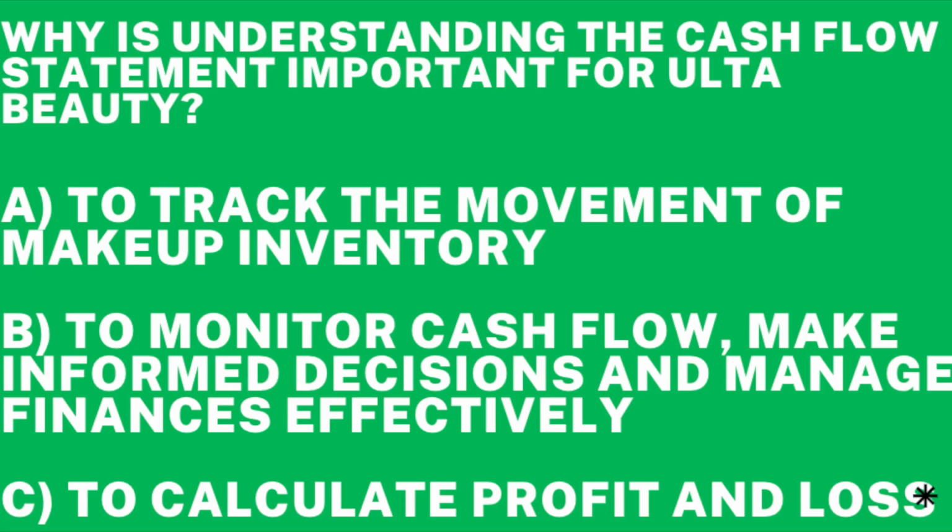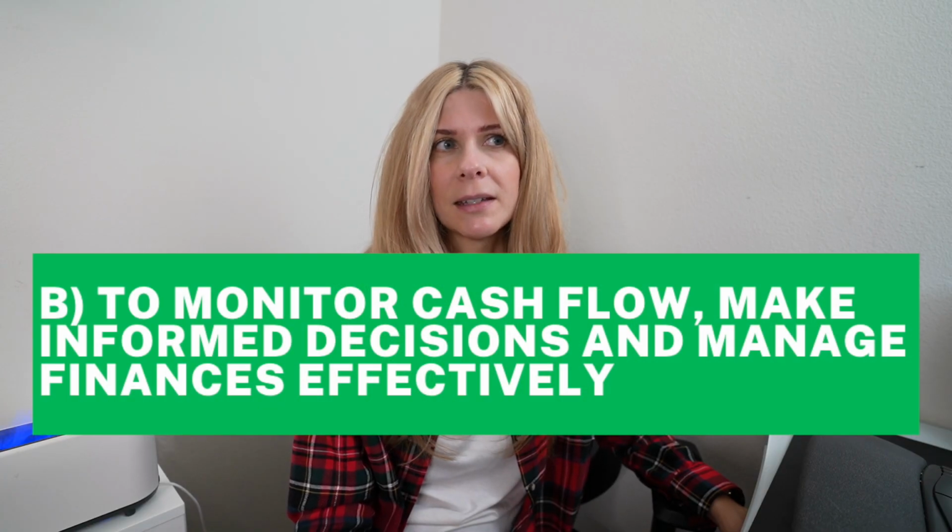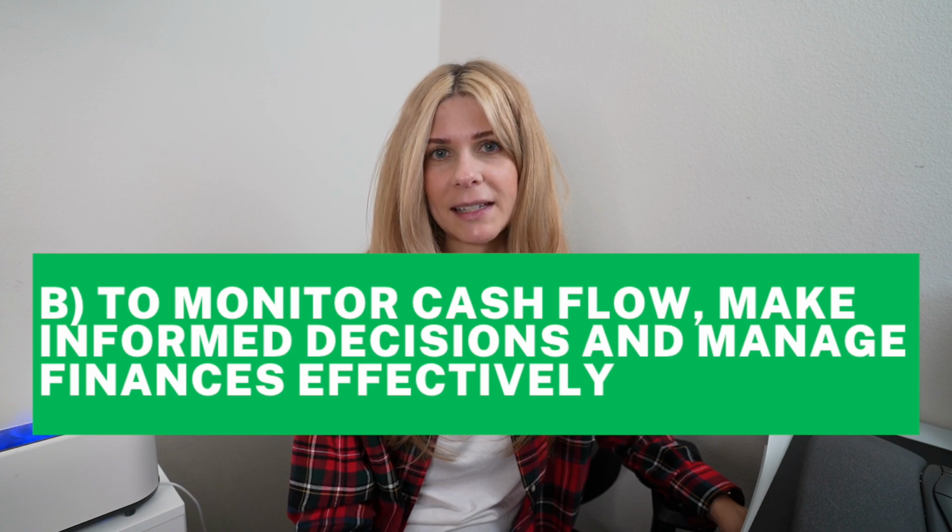Next question. Why is understanding the statement of cash flow so important for Ulta Beauty? A, to track the movement of makeup inventory. B, to monitor cash flow, make informed decisions, and manage finances effectively. Or C, to calculate profit and loss. To monitor cash flow, make informed decisions, and manage finances effectively.